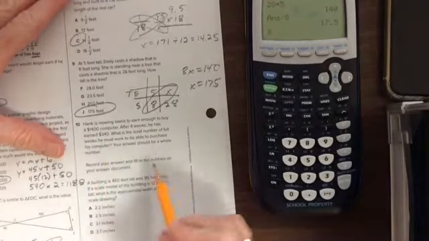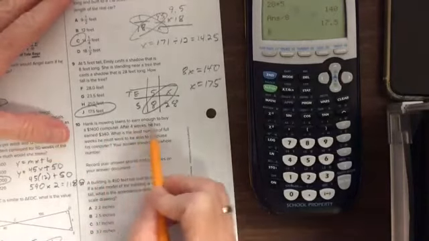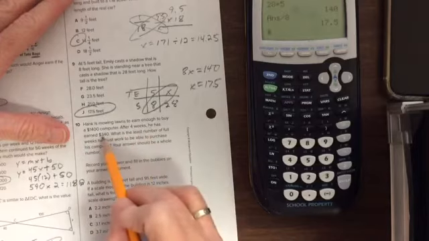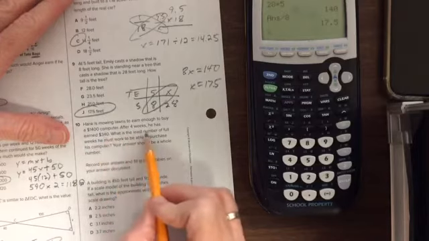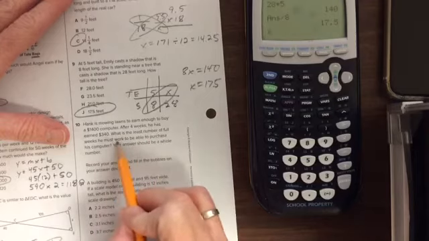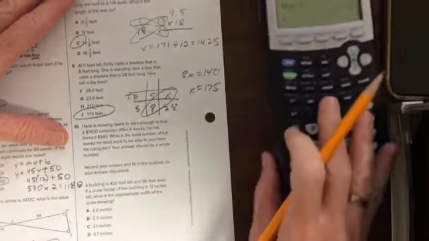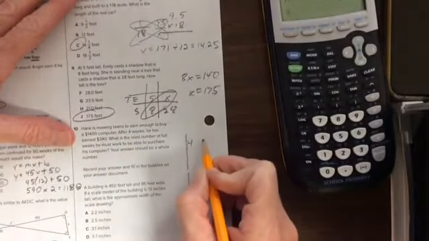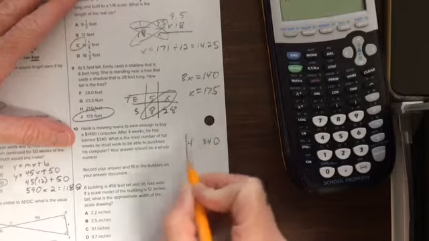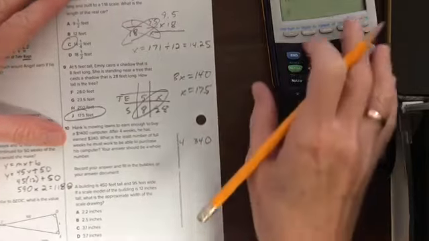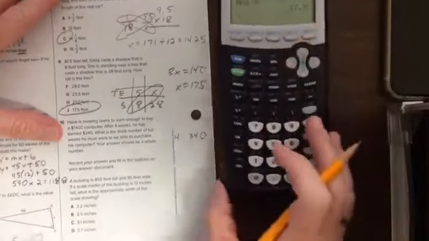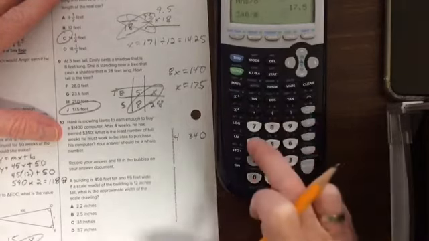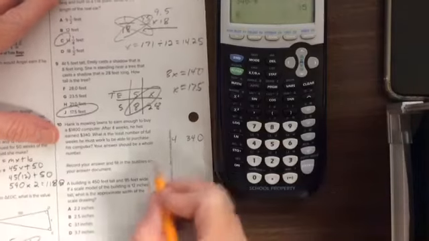Okay, and now we have 2 more. Hank is mowing lawns to earn enough to buy a $1,400 computer. After 4 weeks, he has earned $340. What is the least number of full weeks he must work to be able to purchase his computer? Okay, so it takes him 4 weeks to make $340. So let's see how much he makes per week. So 340 divided by 4, he makes $85 a week.